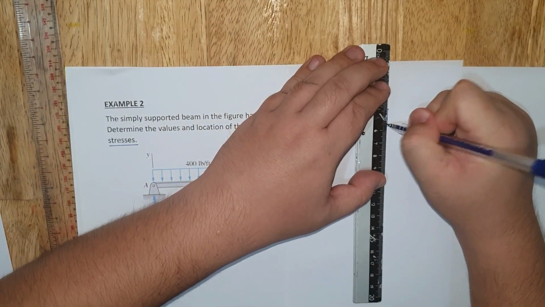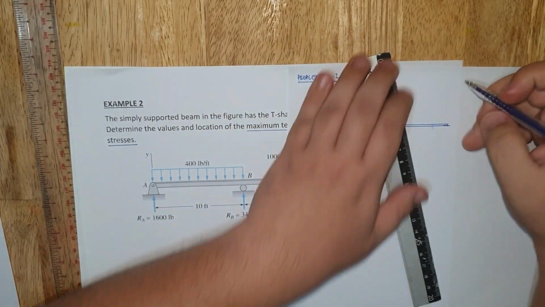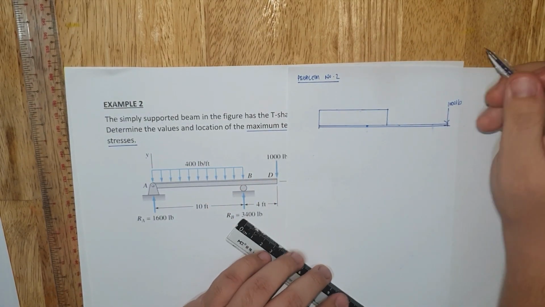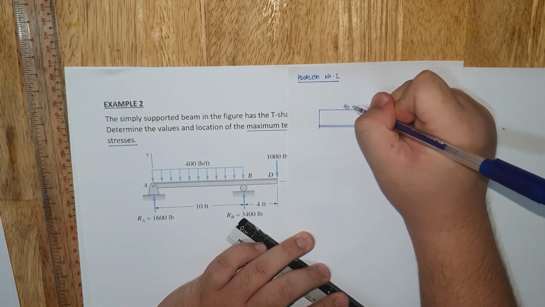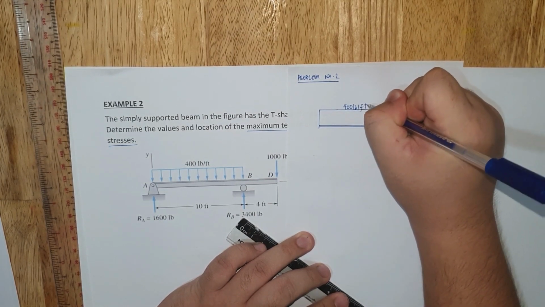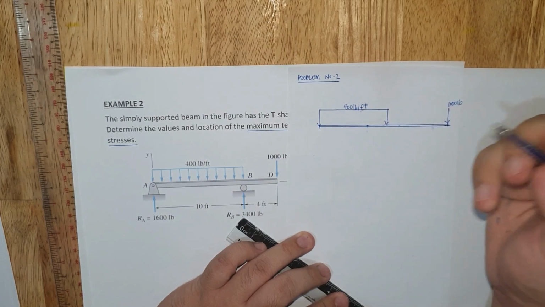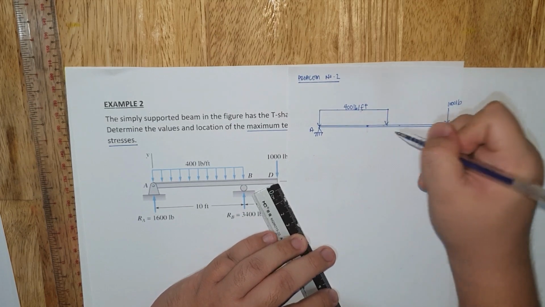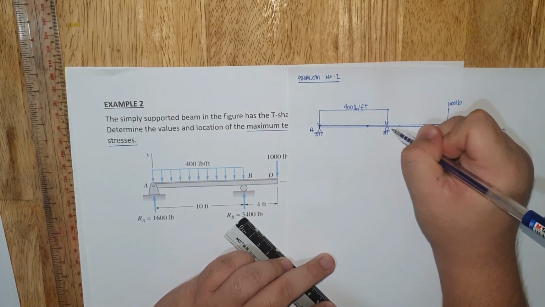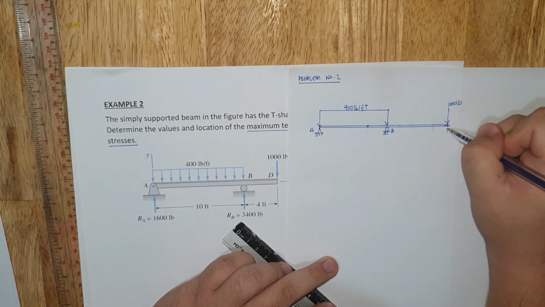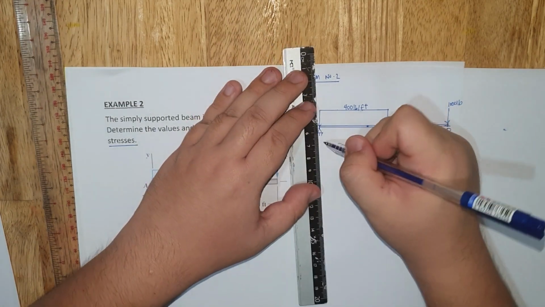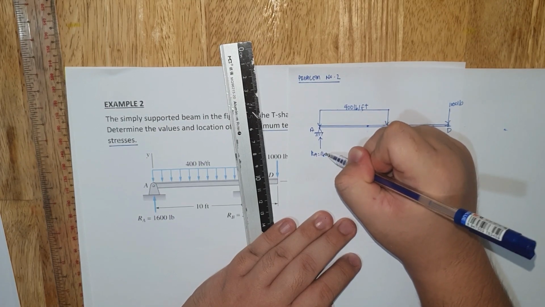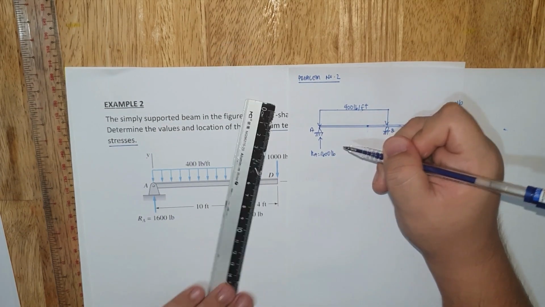Exaggerated lang yung drawing, no? Pero yeah. So we have 1,000 pounds. Pa notice ng unit natin, no? So dapat di kayo nalilito sa unit. So we have dito hinge at A and roller at B, then D. Okay, we have RA is equals to 1,600 pounds.